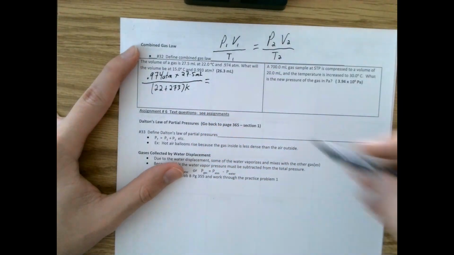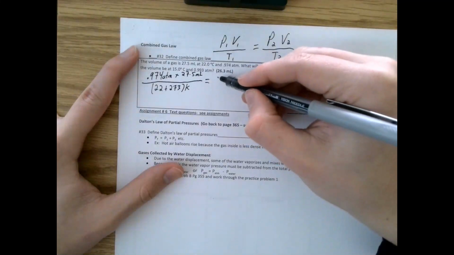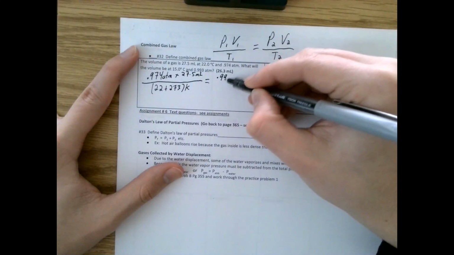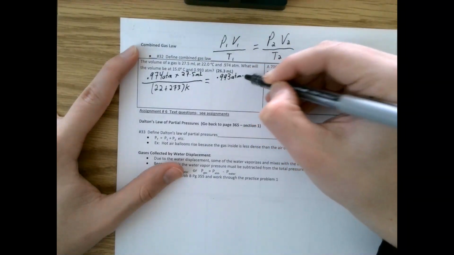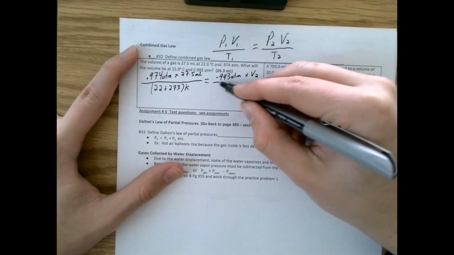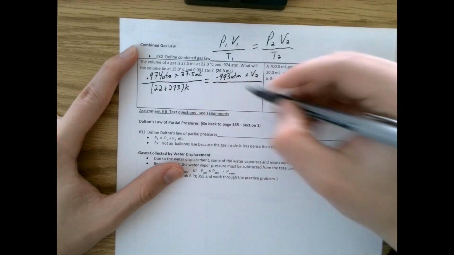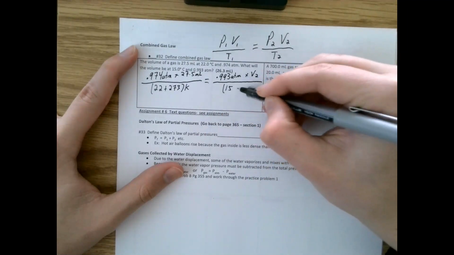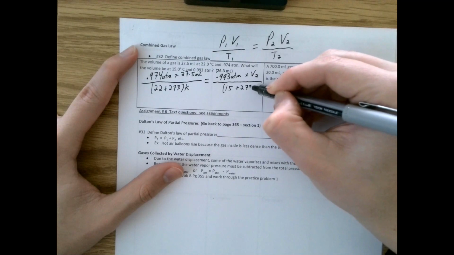It's going to equal my P2, which is 0.993 atmospheres. My volume 2, I don't know, that's what I'm trying to solve for. And then my temperature 2 is 15 Celsius that I will then convert to Kelvin.